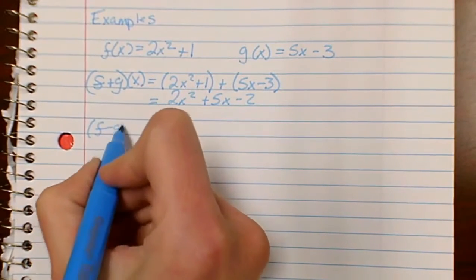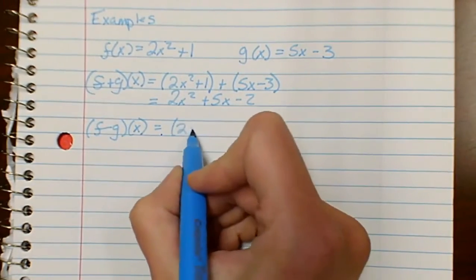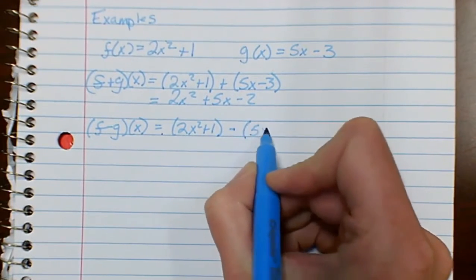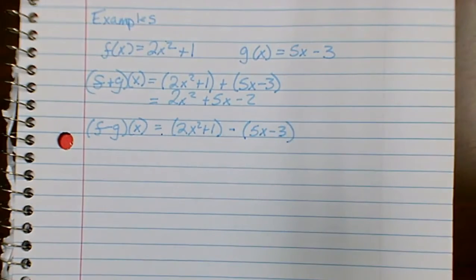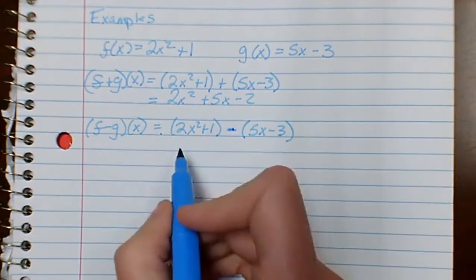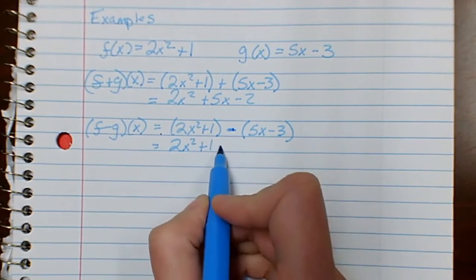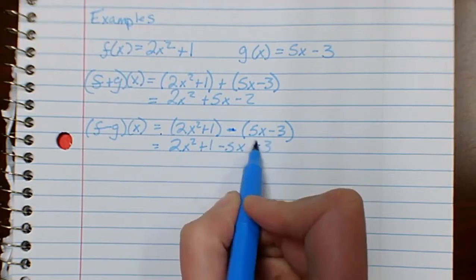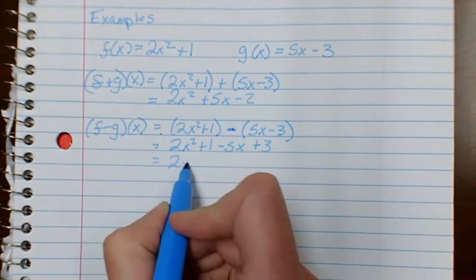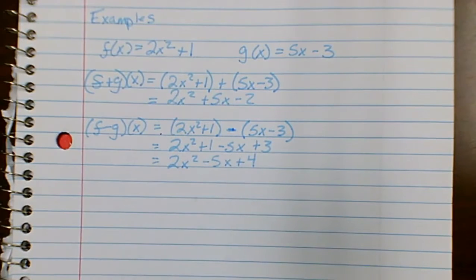F minus g of x. Well, we're going to take f of x, the function f, minus g of x. Now, since this is a subtraction, we need to distribute that negative through, because we're subtracting this whole thing. So we're subtracting the 5x and we're subtracting a negative 3, which ends up being positive 3. Add those together and you are finished.